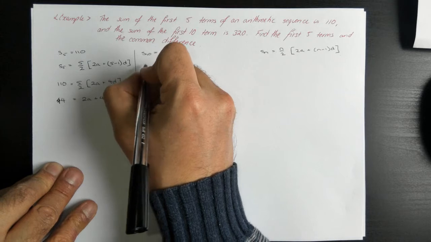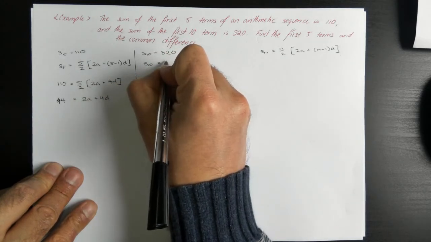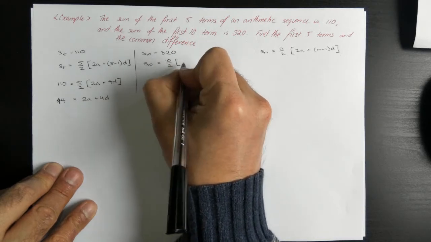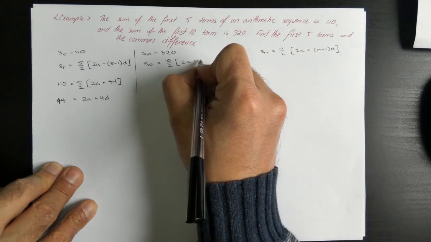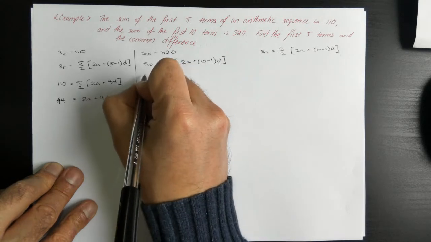So similarly, S10 is equal to 10 on 2 times (2a, which we don't know, plus n minus 1, so that's 10 minus 1, which is 9, and d we don't know).